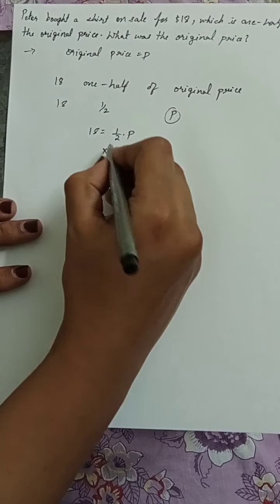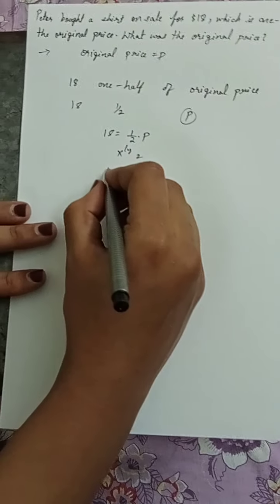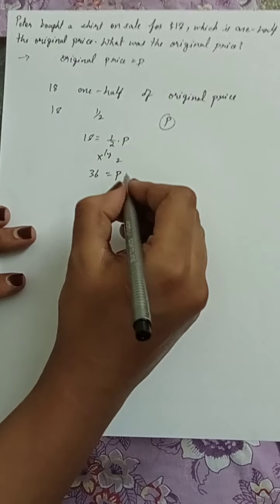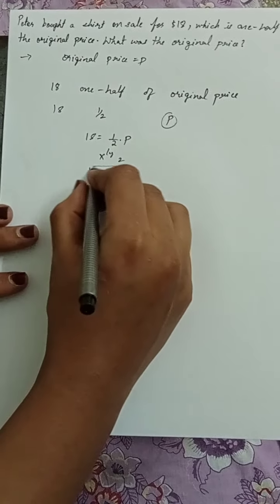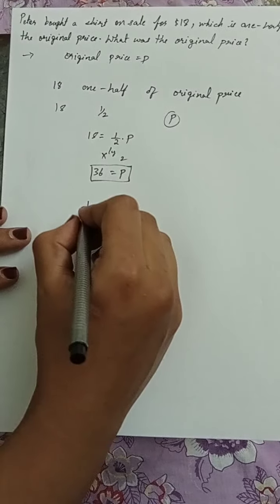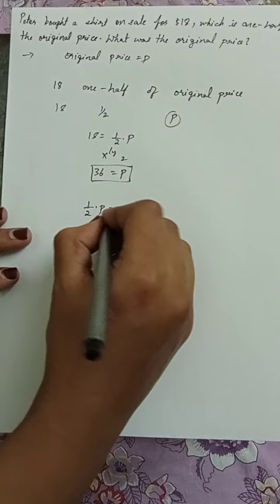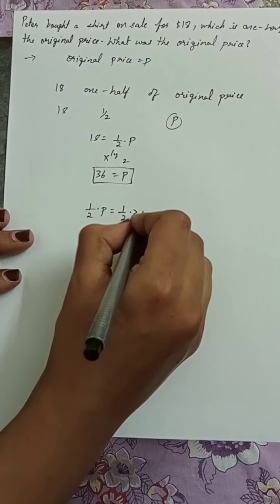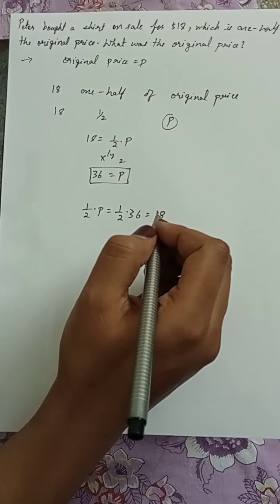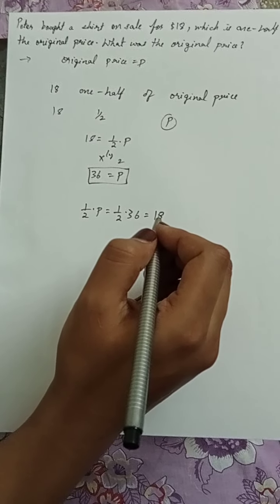So what I'll do, I'll multiply 2 on both sides. So I'll get 36 is equal to P. So now let me just verify whether the answer is correct or wrong. Now half into P, so I'll take it as half into 36. So obviously it is equal to 18. So now this was a single problem.